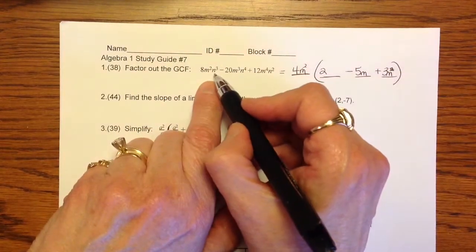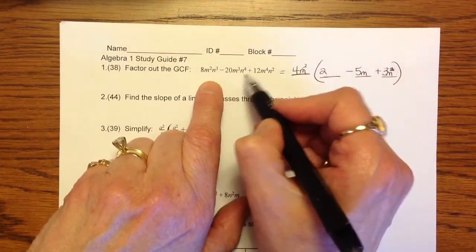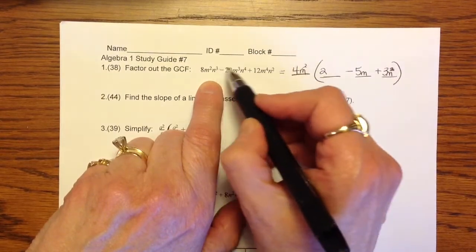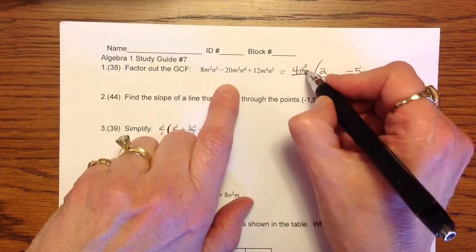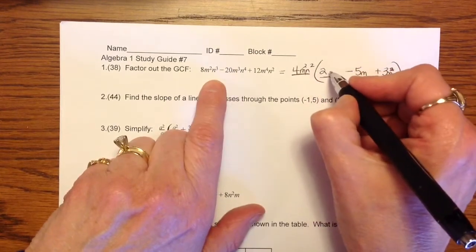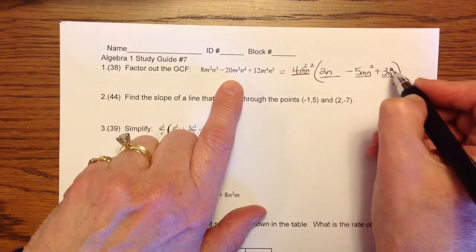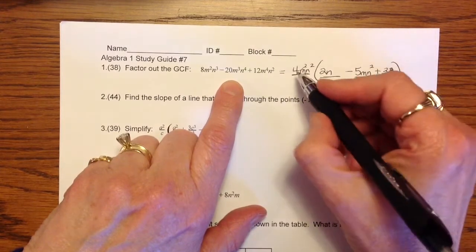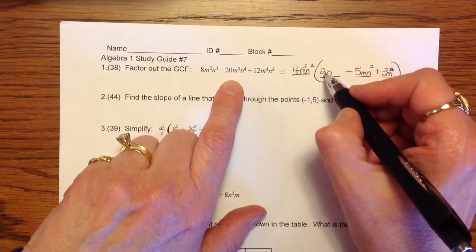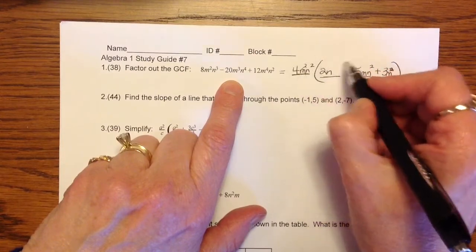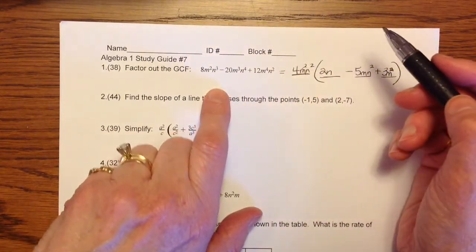And then when we look at the n's, I have 3 here, 4 here, and 2 here. So the most they have alike is 2. So we'll take 2 away, which leaves us 1 here, 2 here, and none here. And there I've factored out the GCF. This is what's left over, and if I distribute backwards, it will give me each one of these terms.